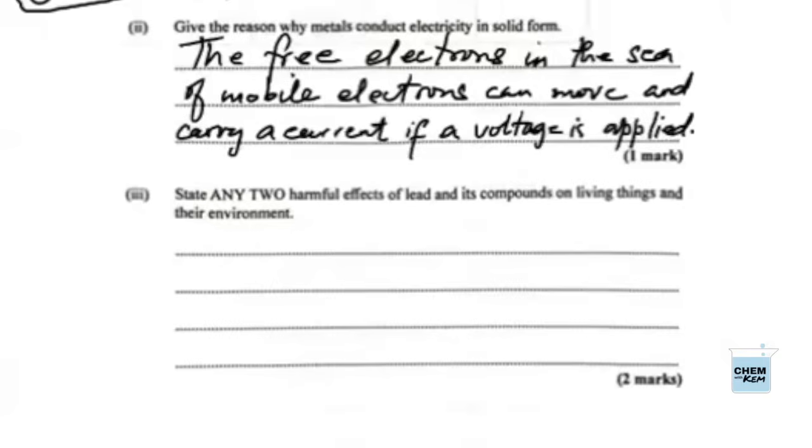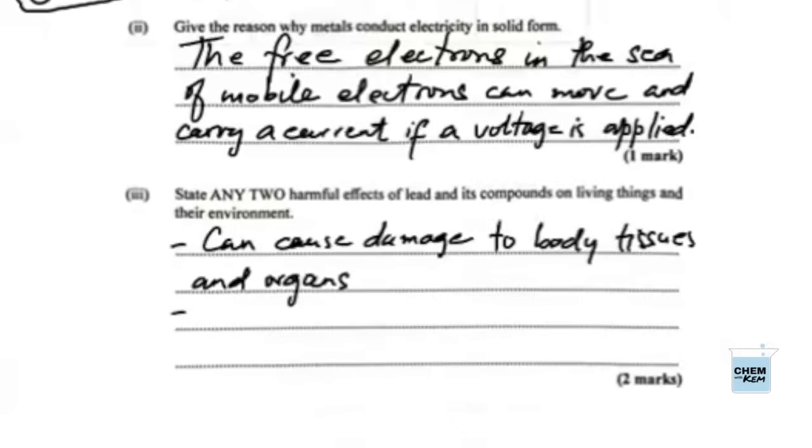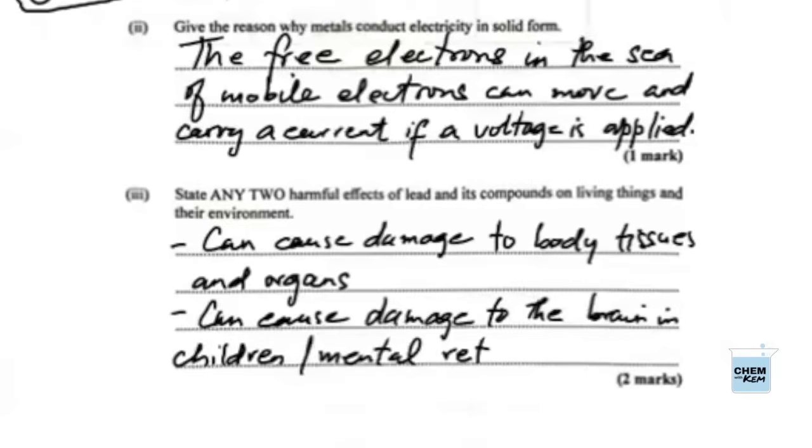State any 2 harmful effects of lead and its compound on living things and their environment. Lead can cause damage to body tissues and organs. And one of the reasons they've taken it out of pencils, exposure to lead can cause damage to the brain, damage to the central nervous system, can result in you or that child going into a coma. It can even cause death. So it reduces IQ as well. It definitely messes up the central nervous system. So it can result in mental retardation.